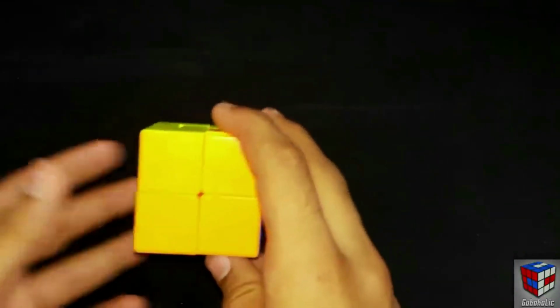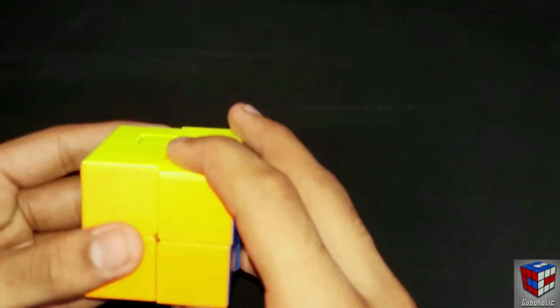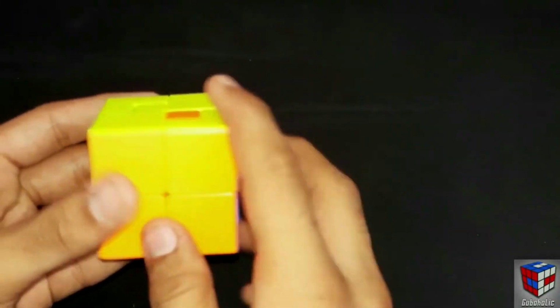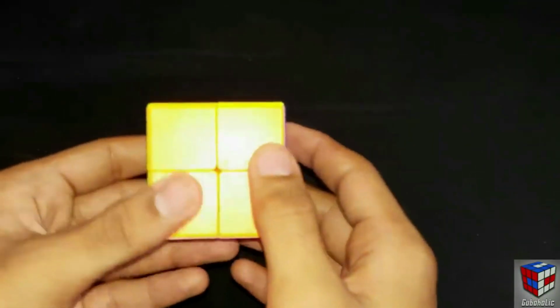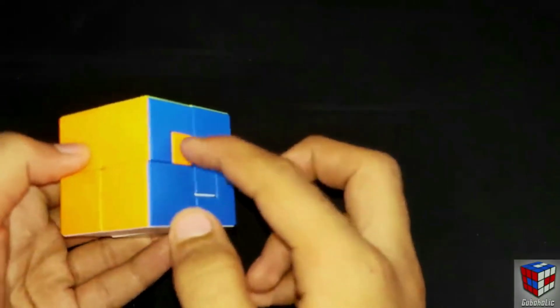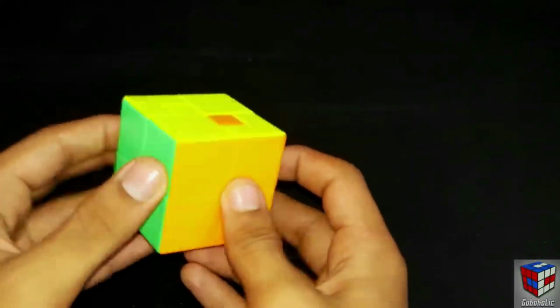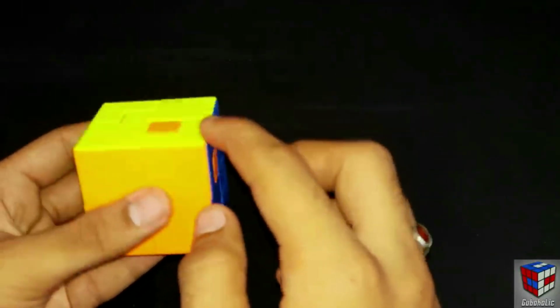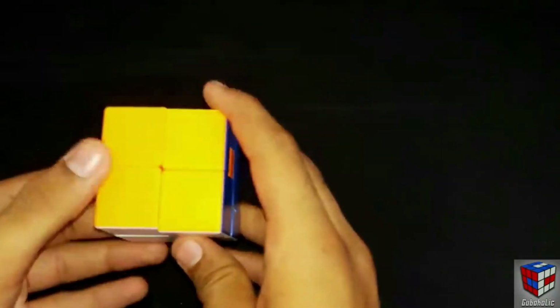First set of our 2 edge flippings flips our FU and LB, and then we have a set which flips our FR and LB.